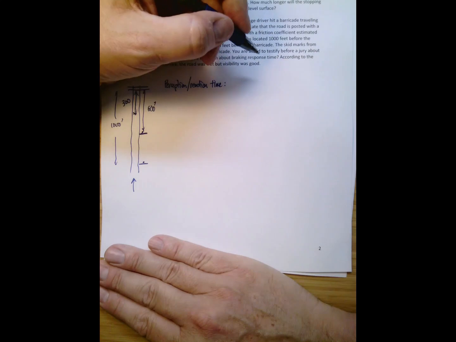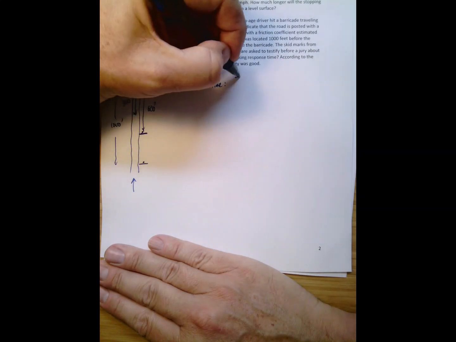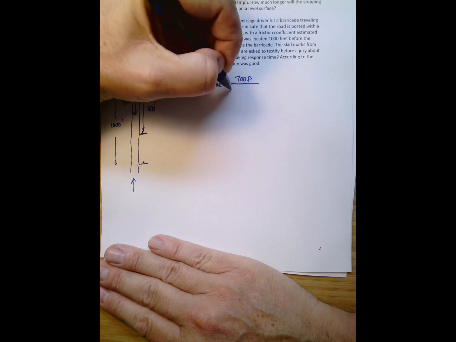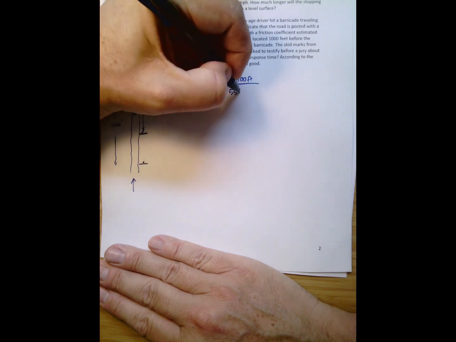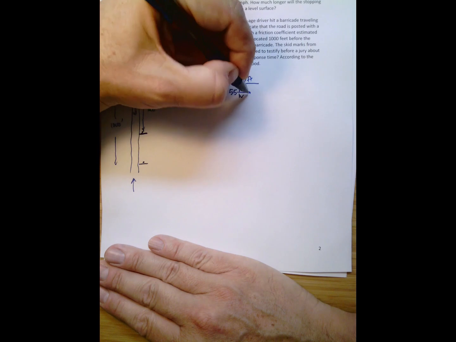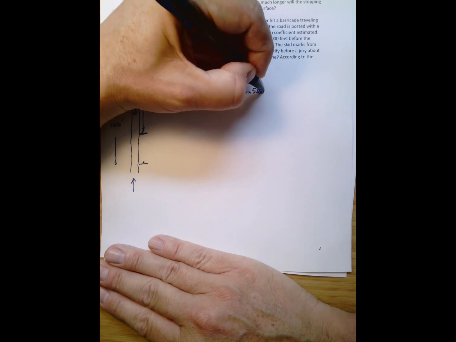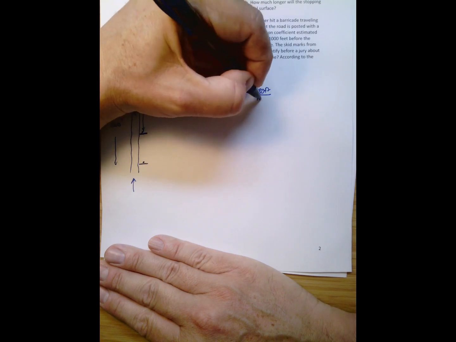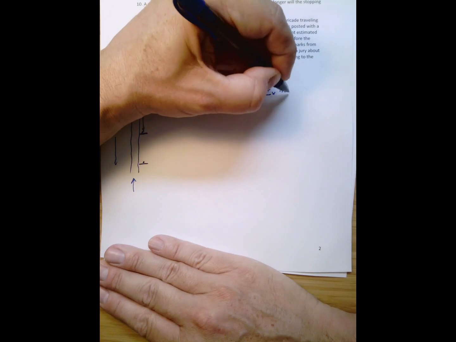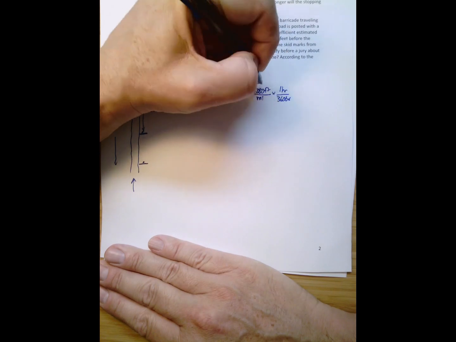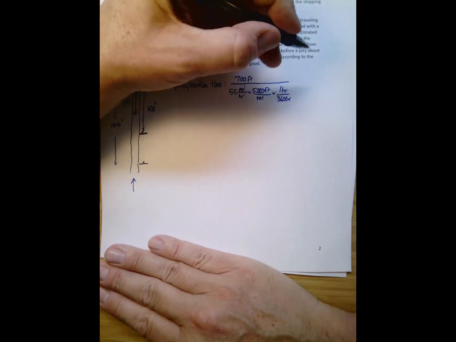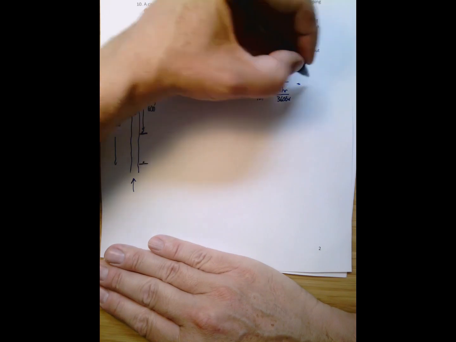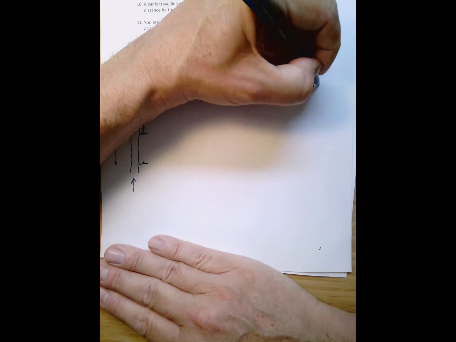So how would you calculate the reaction time? So the 700 feet of distance divided by the speed limit. So this was about 8.6 seconds.